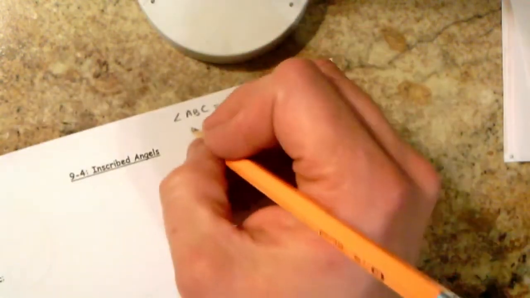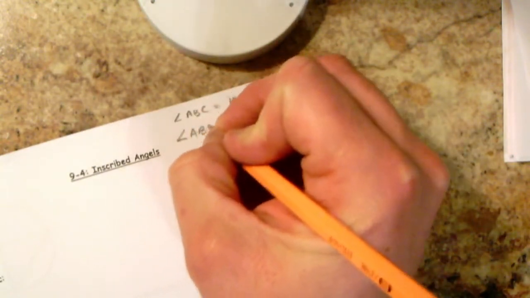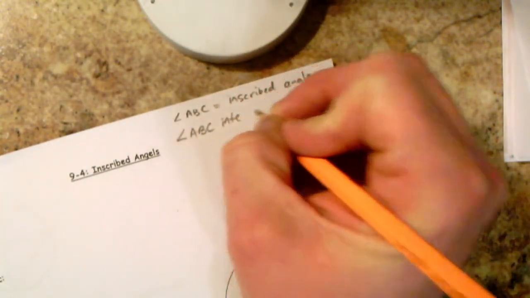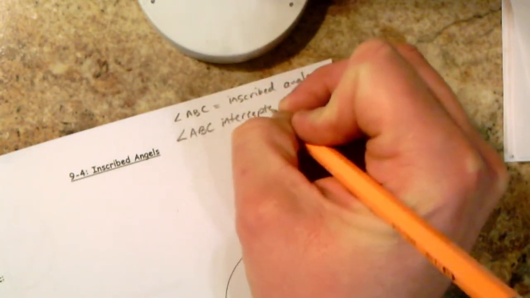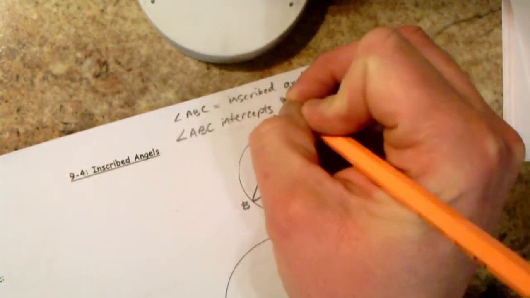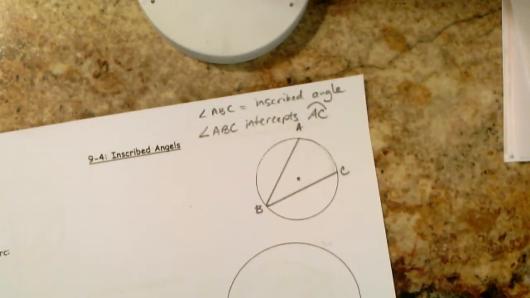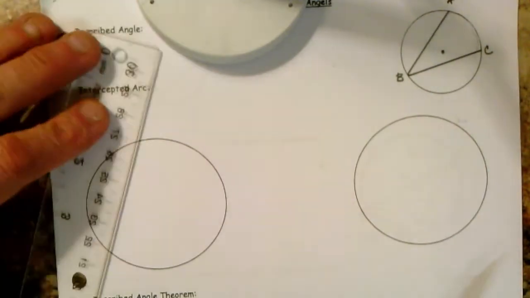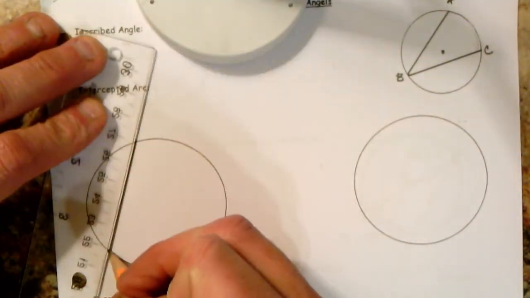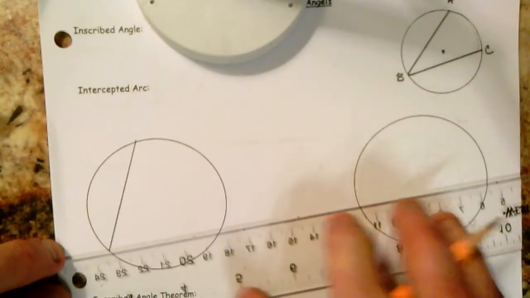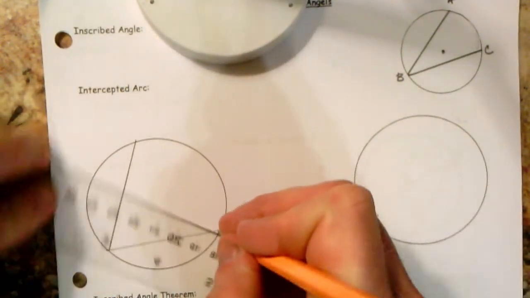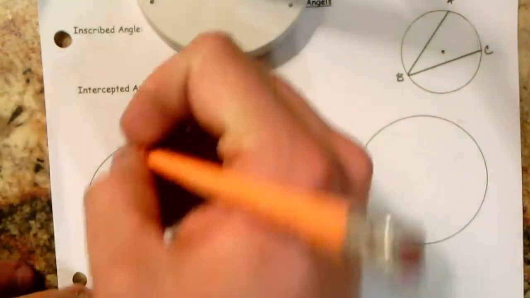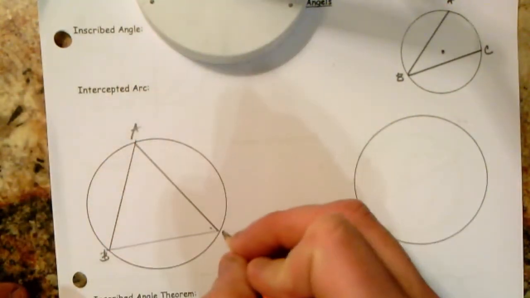Okay, so I would say something like this: angle ABC intercepts arc AC. Okay, that's the arc that is intercepted by that inscribed angle. Now this next part is pretty cool, where I'm going to go ahead and label a couple of inscribed angles. Okay, so we've got A, B, and C.